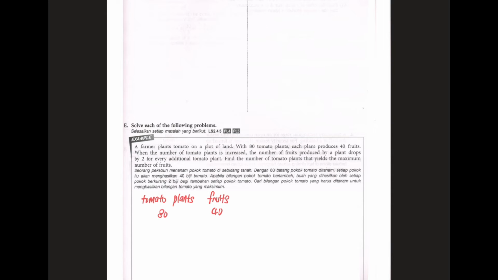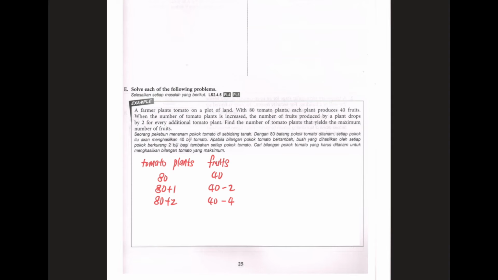Okay, now the question said, when the number of tomato plant is increased, then the number of fruit produced drops by 2 for every additional tomato plant. That means if this increased by 1, this one will decrease by 2. When this one is 80 plus 1, this is 40 minus 2. If this is 80 plus 2, then this is 40 minus 4. If this is 80 plus 3, this is 40 minus 6.